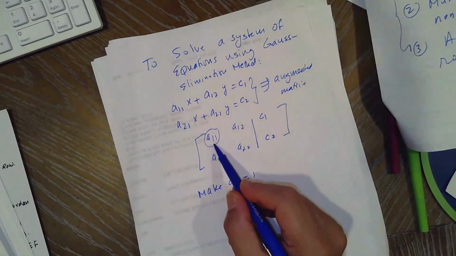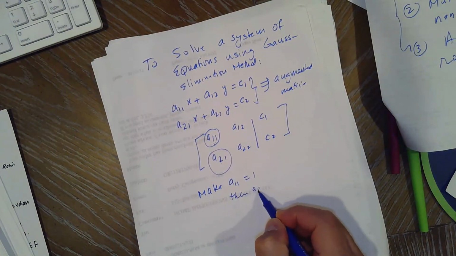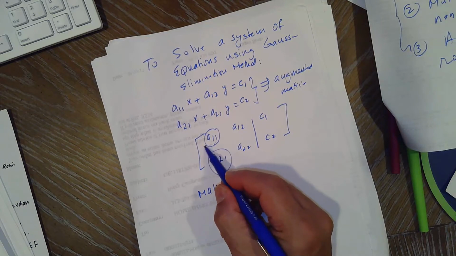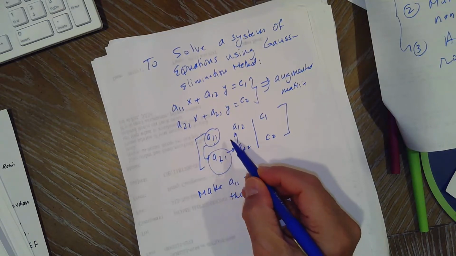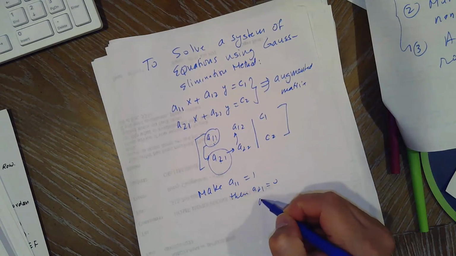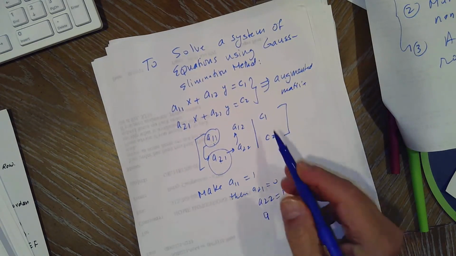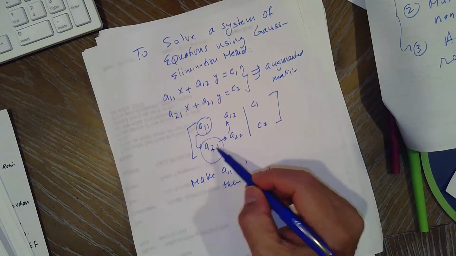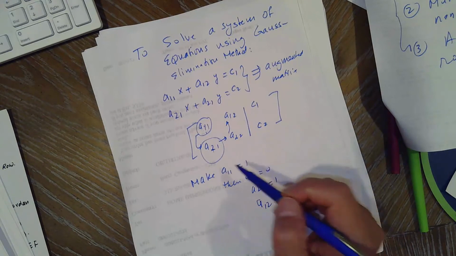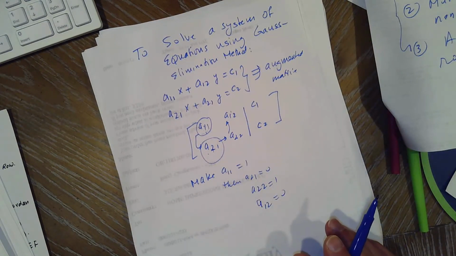Okay, so you get this one, and then you get the one underneath it to be 0, so a21 equals 0, and then a22 equals 1, and then if you have to make this 0, you can do it. So in that order, 1, 0, 1, 0, and use the elementary row operations to do that.